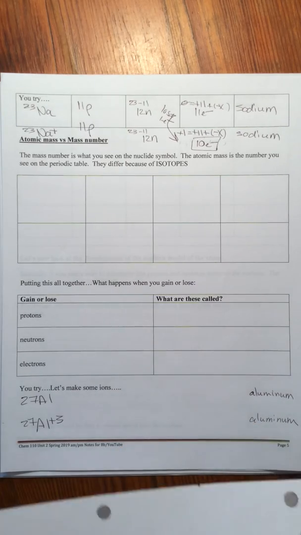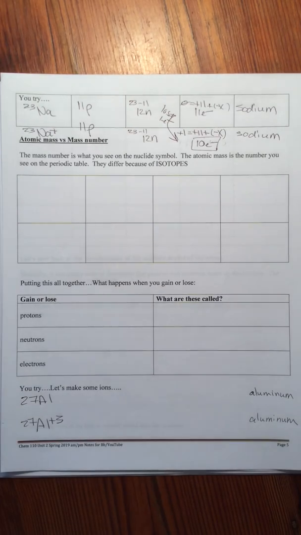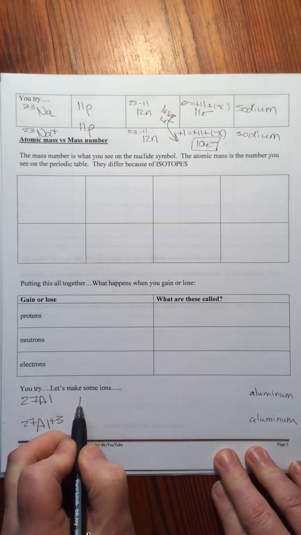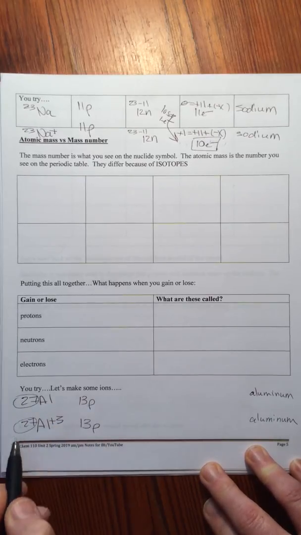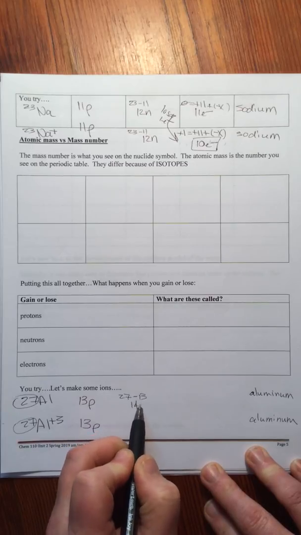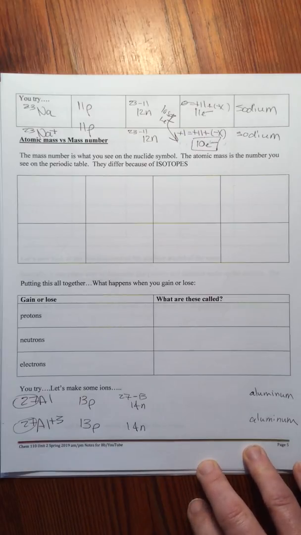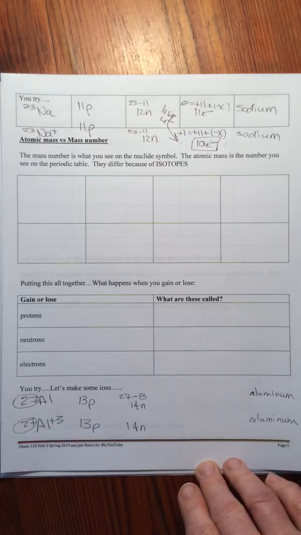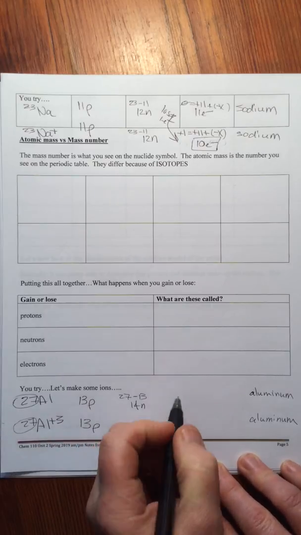Both of them have 13 protons. Both have the same mass. 27 minus 13 is 14 neutrons, 14 neutrons. But the difference is I have to lose electrons in order to get a plus 3 charge.